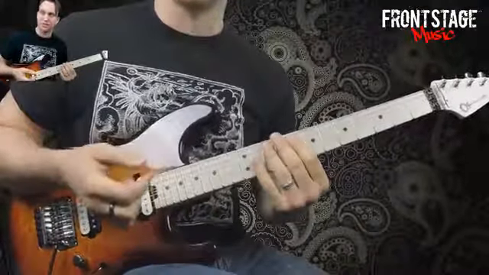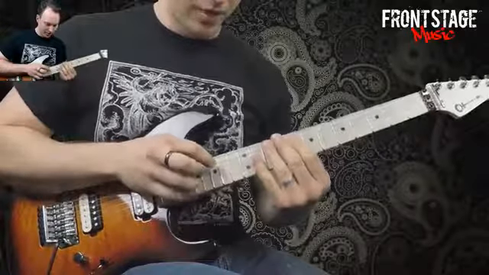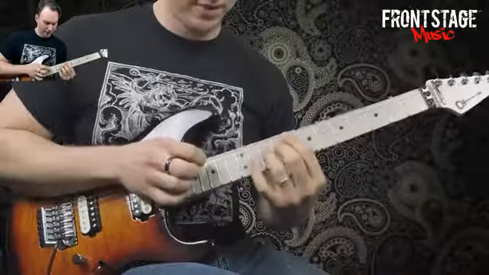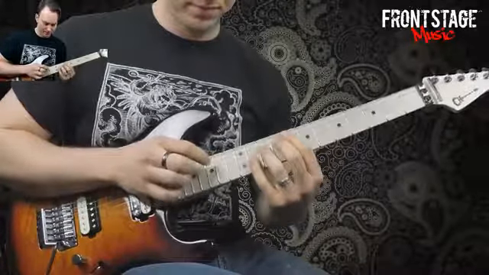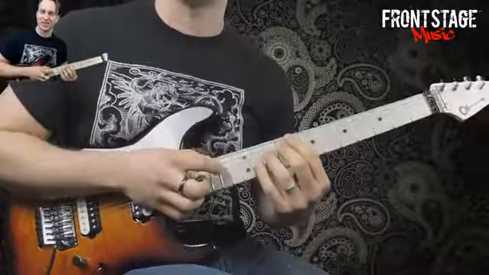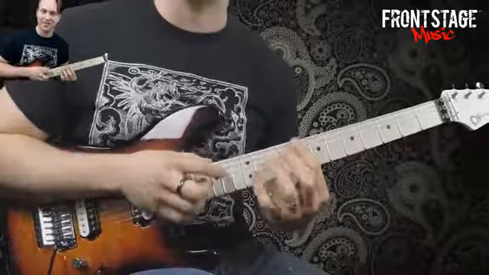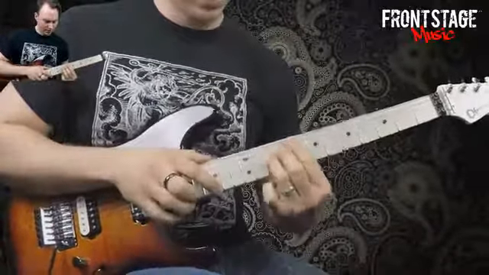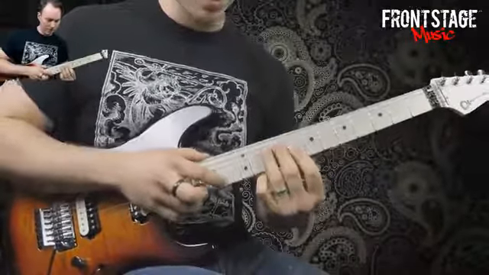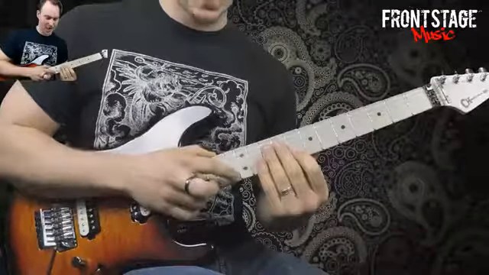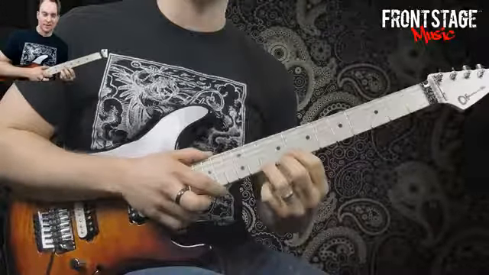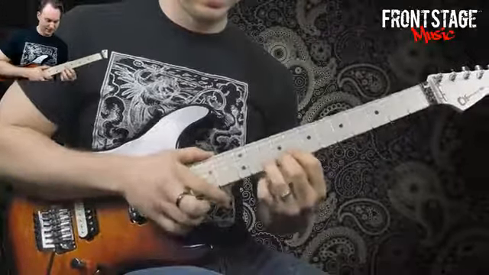So there's the lick in that spot. Hammer on, tap, pull off, hammer on, tap. Sorry, it just sounds funny when you hear the 7th stand out on its own like that. It's a nice, pretty interval. Hammer on, tap, pull off, hammer on, tap, pull off, and then hammer on, tap, and pull off.